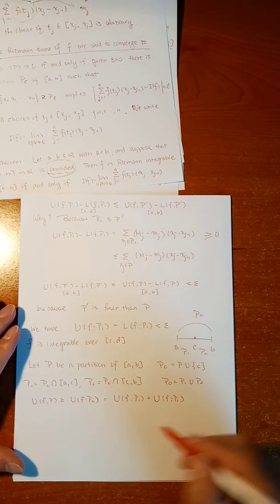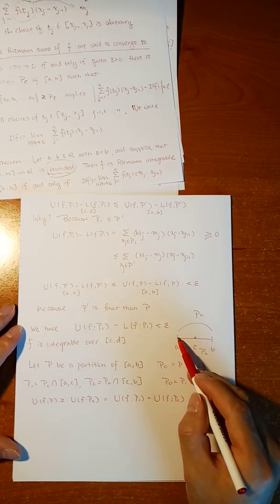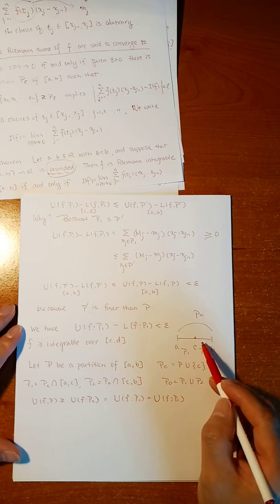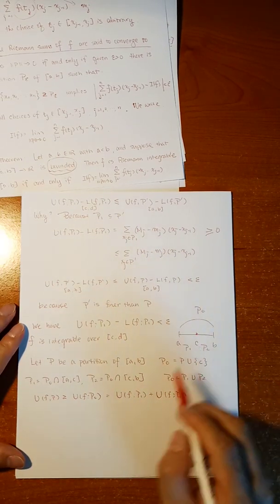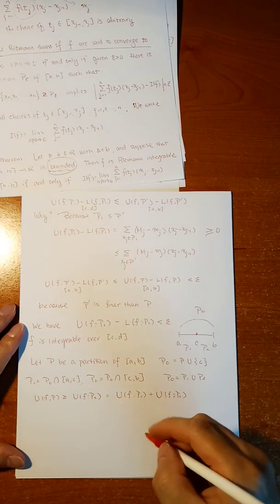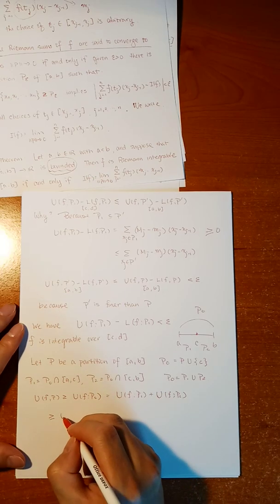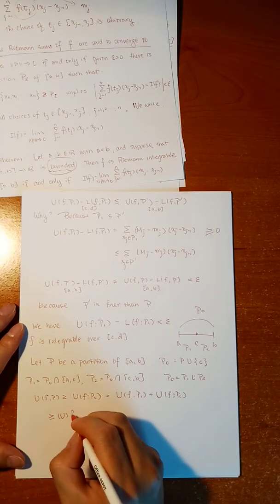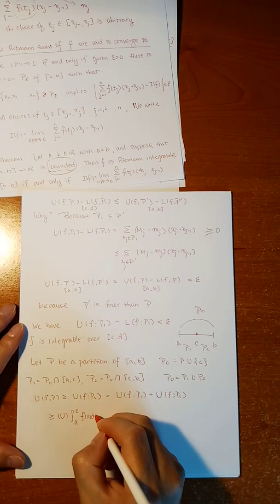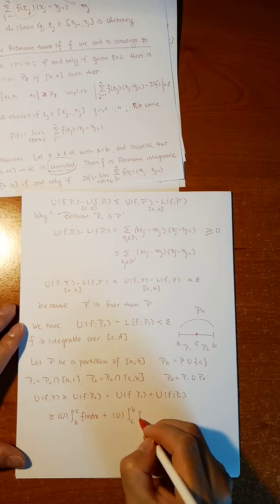Okay, that's one thing. And remember that we already know the function is integrable over AC and CB because they're both subintervals. So whenever you have such a thing, the upper sum has the infimum. Upper sum is decreasing, so the infimum is greater than or equal to the upper integral of AC f(x) dx plus the upper integral of CB f(x) dx.